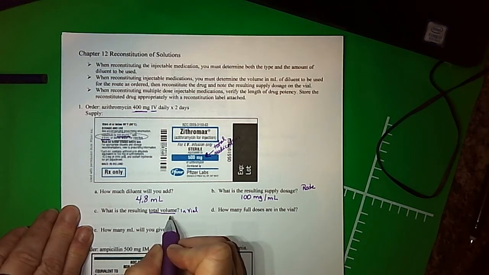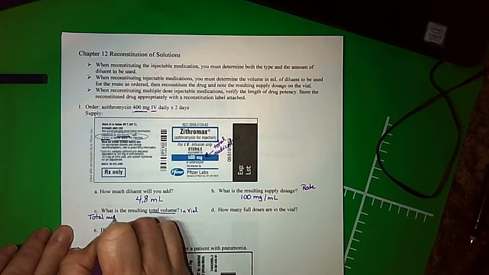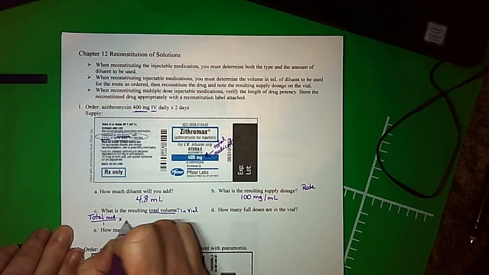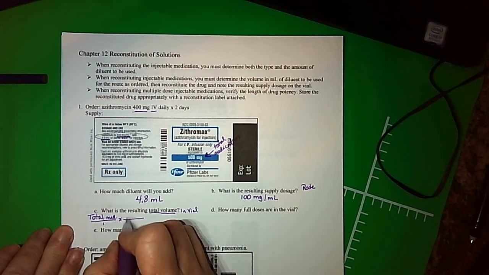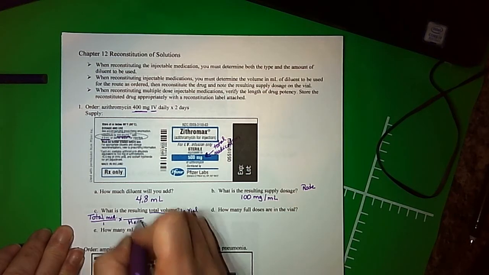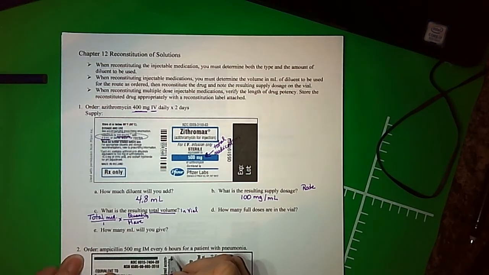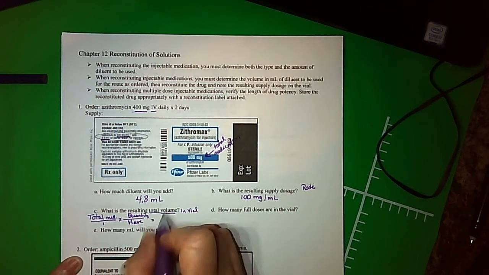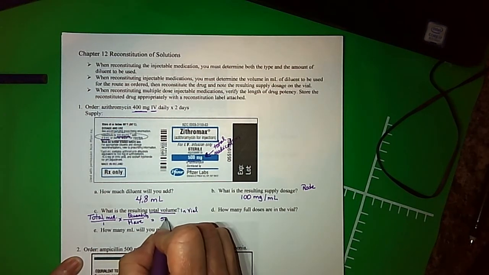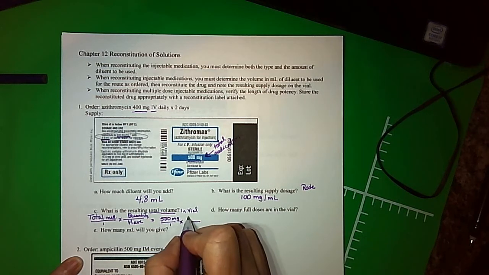So to find the total volume, you're taking your total medication over 1 times your supply dose, which is what you have on hand, and your quantities on top. So it's quantity over what you have on hand. So in this case, my total medication is the 500 milligrams. And then my supply dose, my 100 milligrams per milliliter, while my quantity is on top.